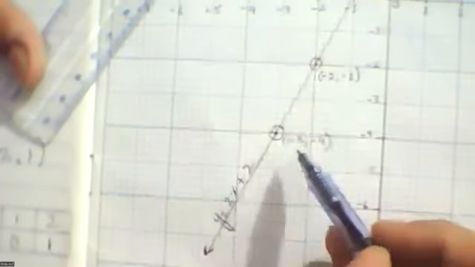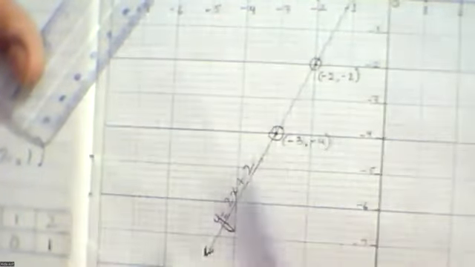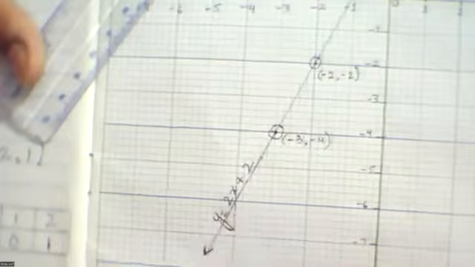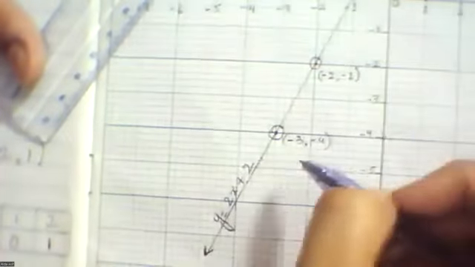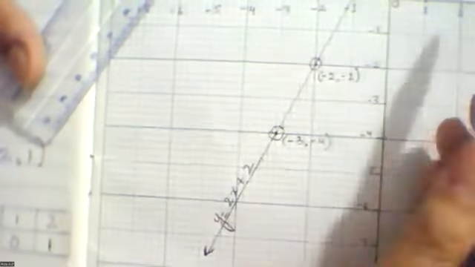When we put the values of x, -3, -2, 1, and 2 in this equation, we get the values of y, -4, -2, 4, and 6, in such a way that we can easily draw a straight line on our graph.